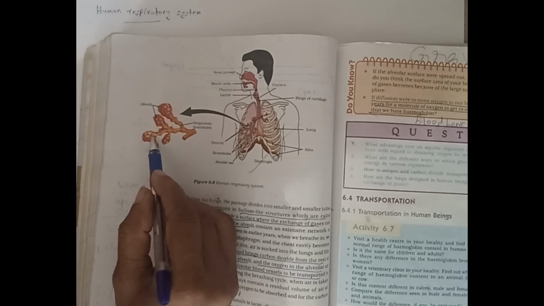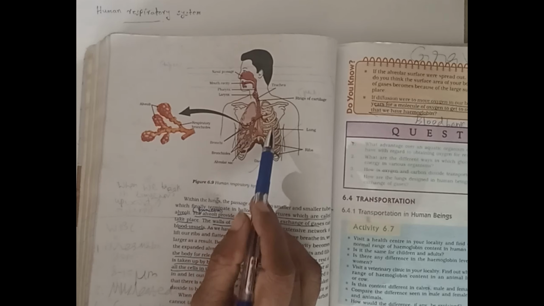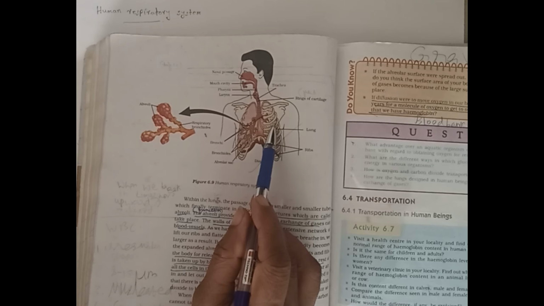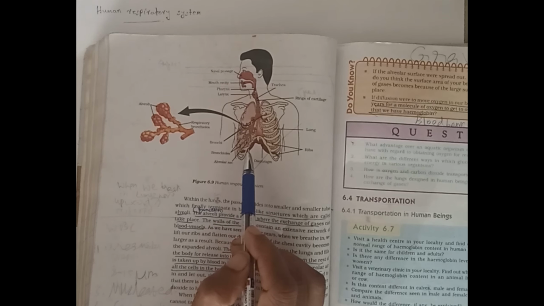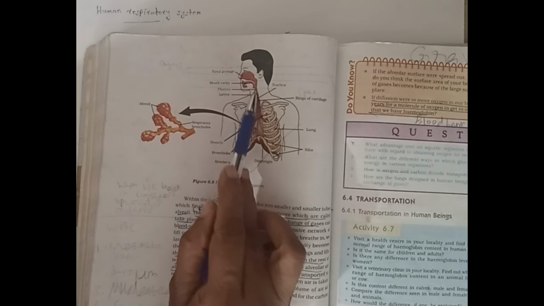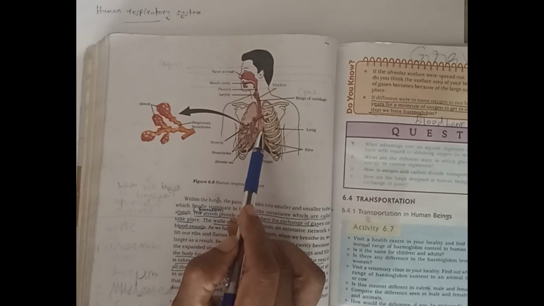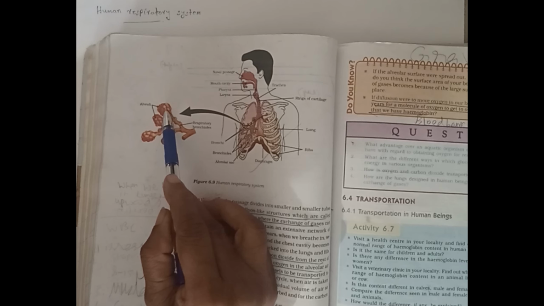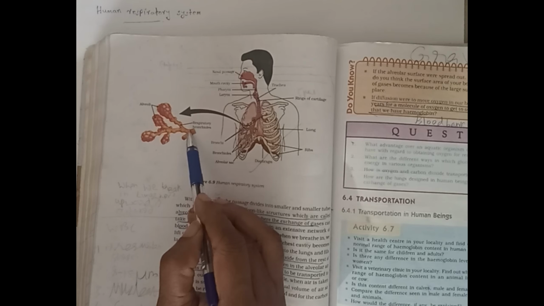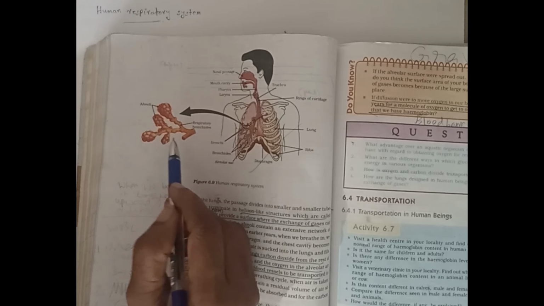The thoracic cavity increases and air is sucked into the lungs and fills the expanded alveoli. Hence, the oxygen from the alveolar air is taken up by blood, and carbon dioxide is transferred from blood to alveoli.